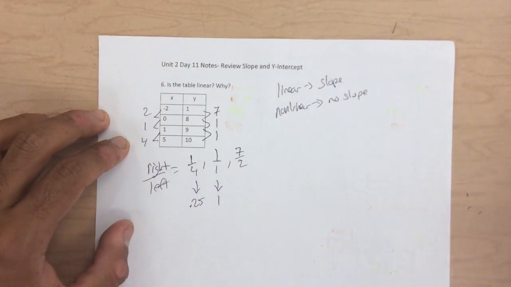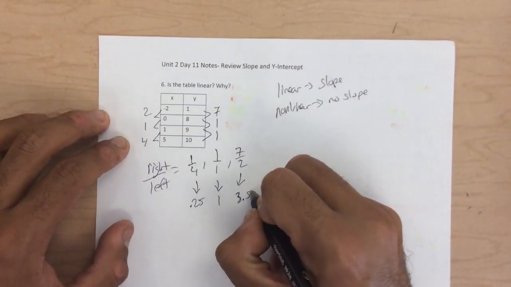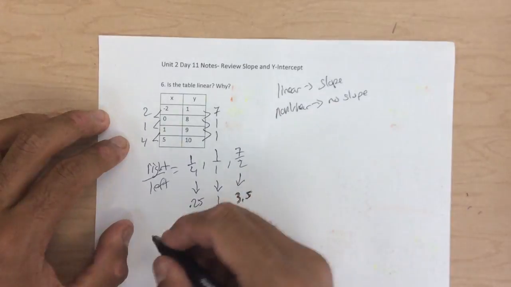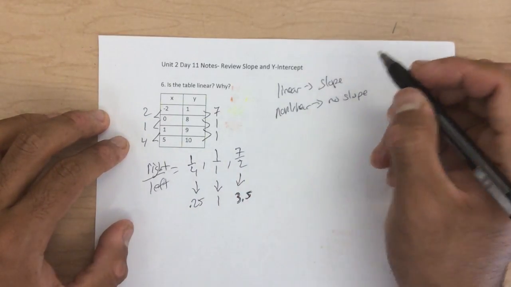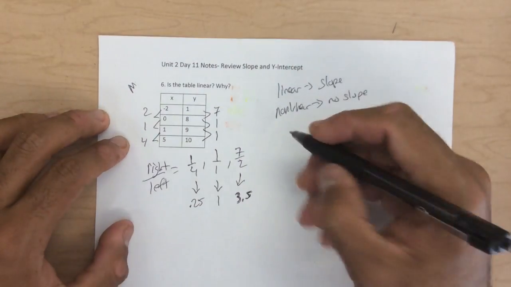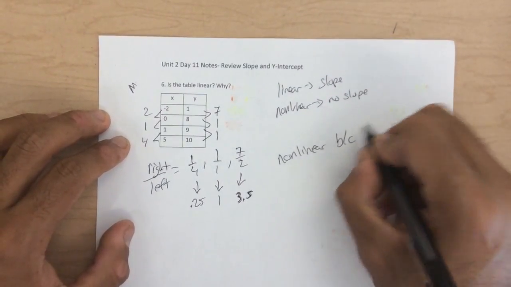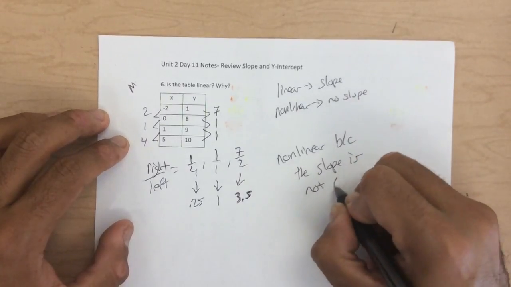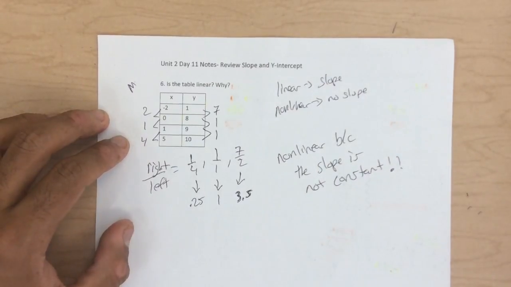As you can tell, you get completely different slopes. The slope is not constant. And because the slope is not constant, it's nonlinear. Okay? So nonlinear, I'll write it down here. So non-linear because the slope is not constant. Okay?